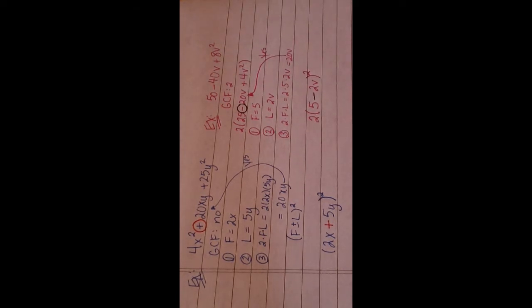A lot of times people then will ask, well, what happened to the middle term? Because now we only have 2 terms. But if you FOIL that out, you will find that that middle term is there when you FOIL the 2 binomials back out.